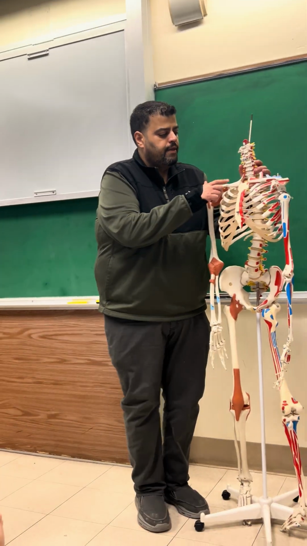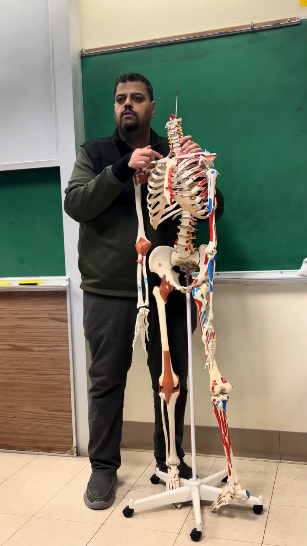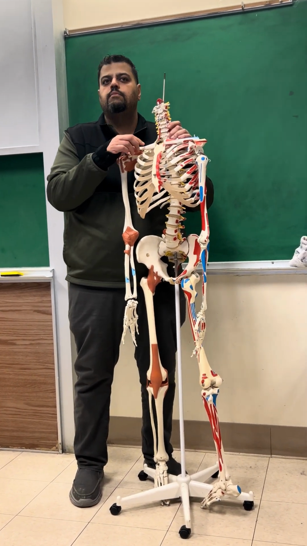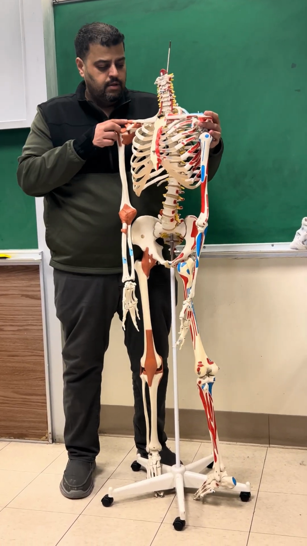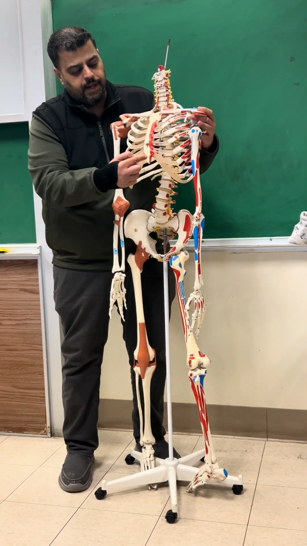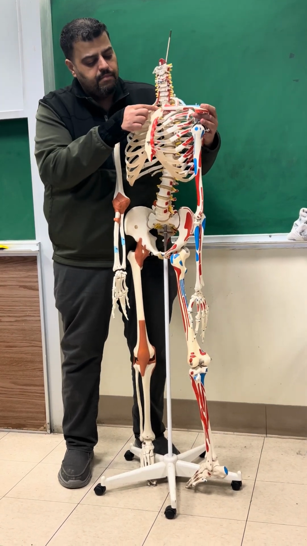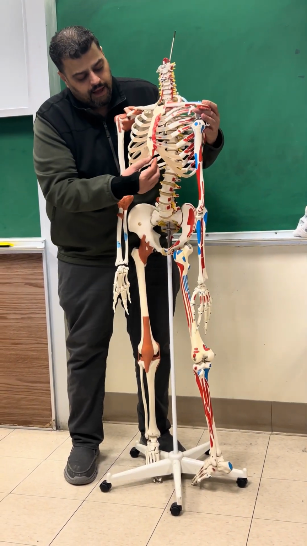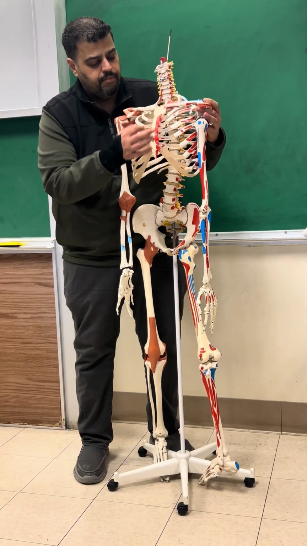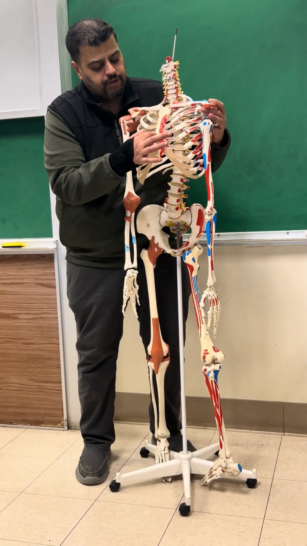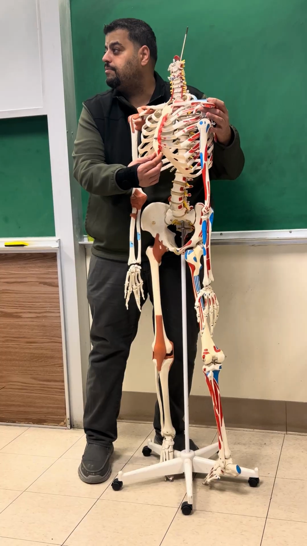Number one. This right here is called the clavicle, also known as your collarbone. Most commonly fractured bone in the body. Clavicle. This right here is known as the sternum. It's made up of three fused bones: the manubrium, the body of the sternum, and the xiphoid process. You gotta know that. So this is the manubrium, this is the body of the sternum, and this is the xiphoid process.